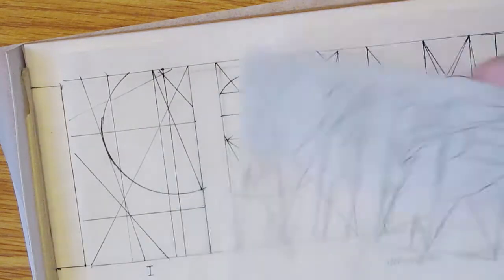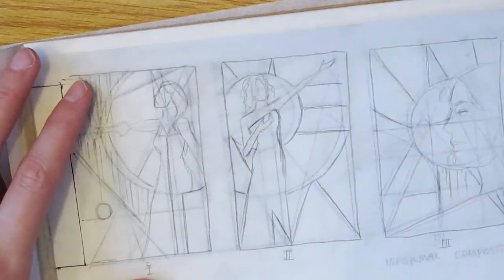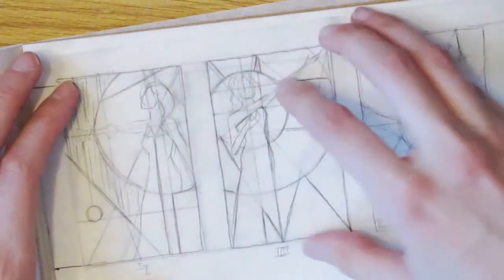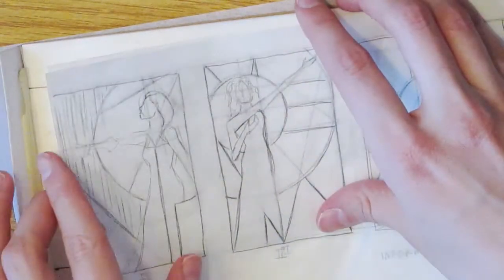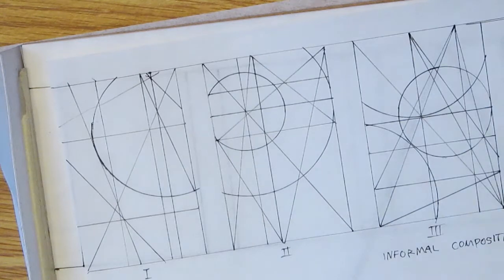And just as an example, these are some thumbnail sketches that I did based on these compositions that I was just now showing you.